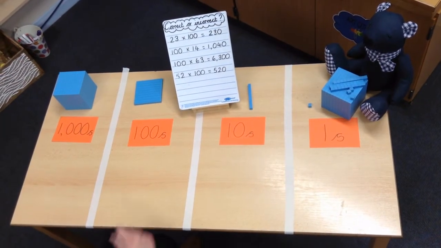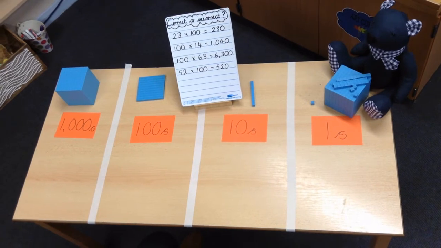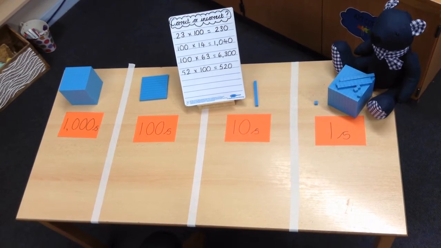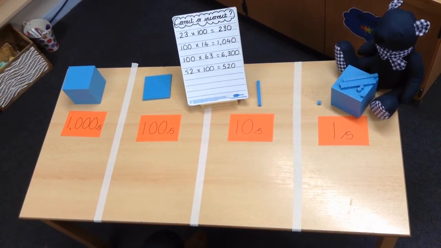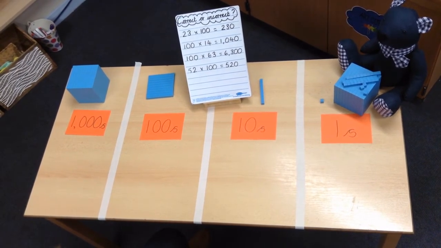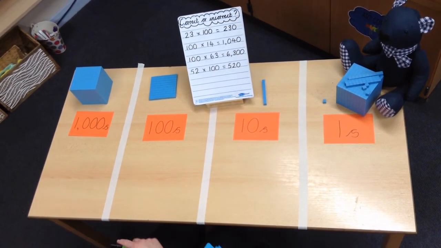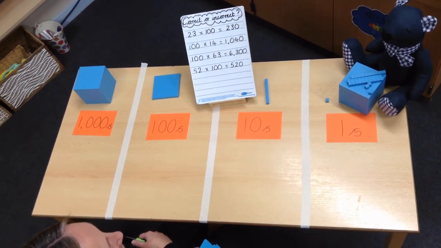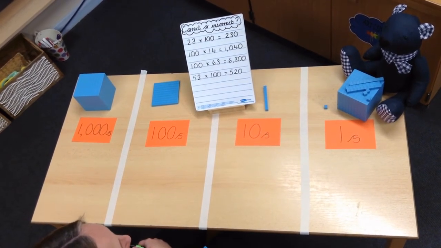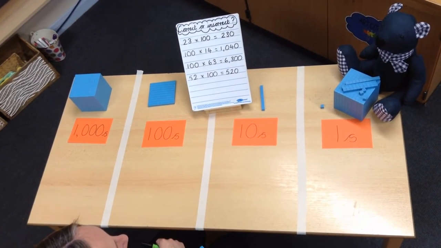The final activity is for you to look at these 4 equations here and decide whether you think they are correct or incorrect. Pause the video now and work through the 4 calculations. If you need to use your place value grid, just like I've done here, that's fine. Let's start with the first one. 23 multiplied by 100. What was your product? I didn't get 230. I think you might have got 2,300. Let's see why.